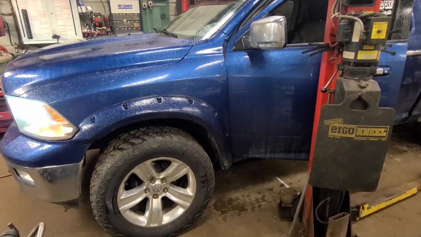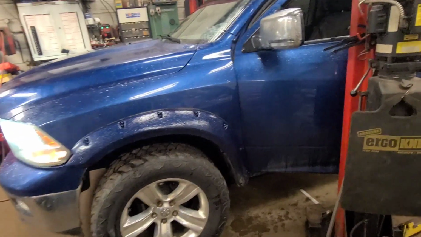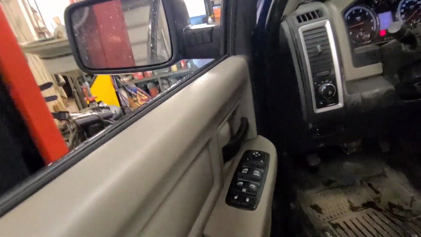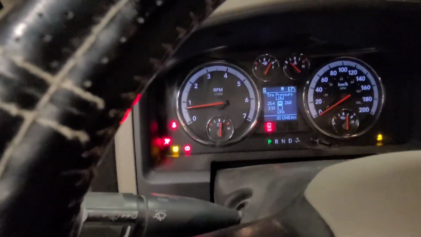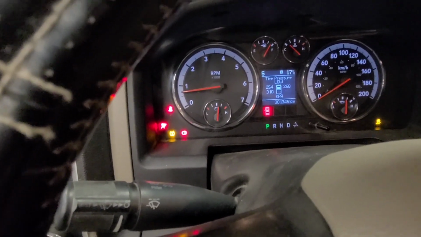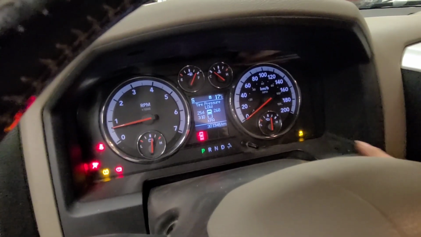Well, good day, viewers. Today we have a 2011 Ram 1500 4x4 crew cab. It's here for a couple of things: a routine service. It's got some warning lights on the dash. Got the airbag warning light on, got the brake warning light on, traction control light on over here.